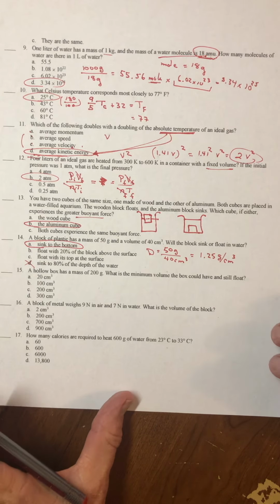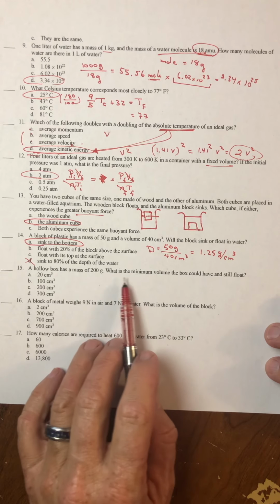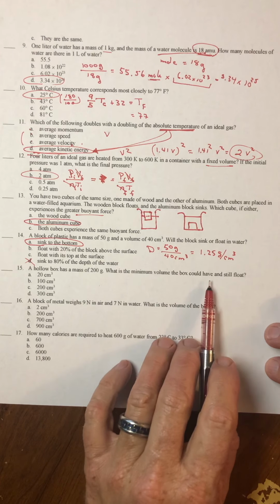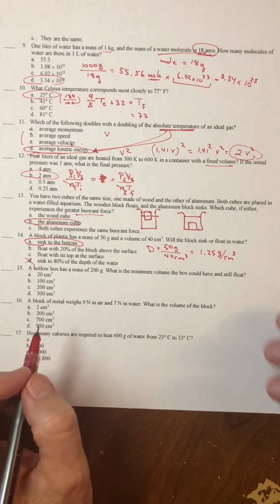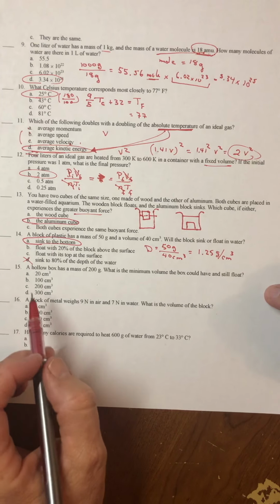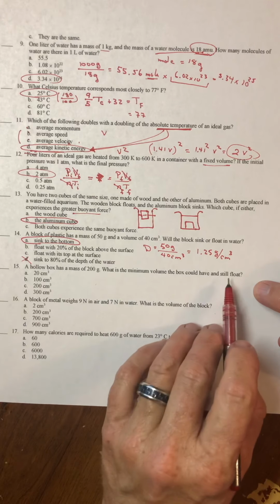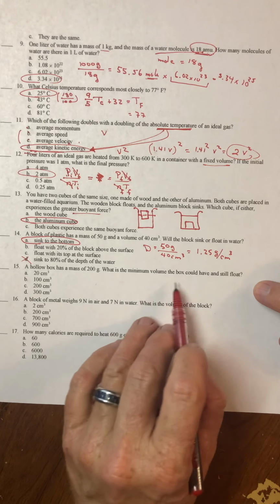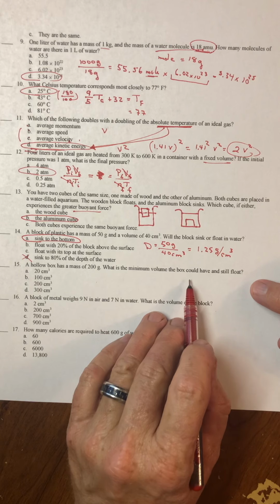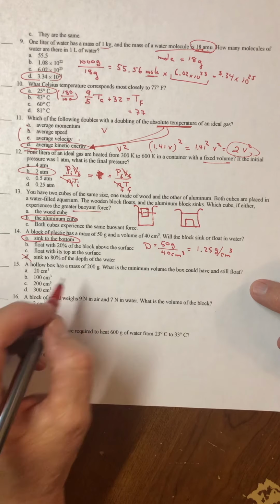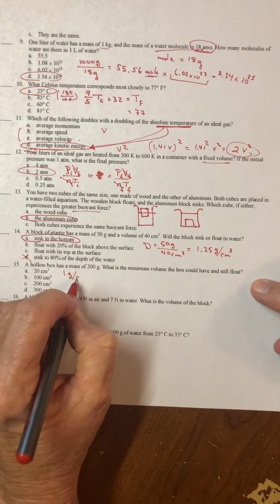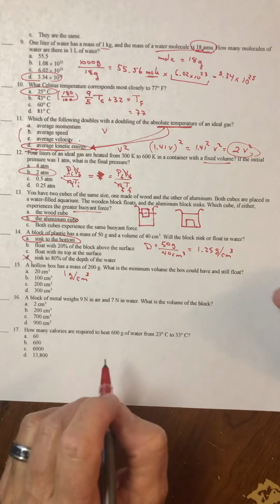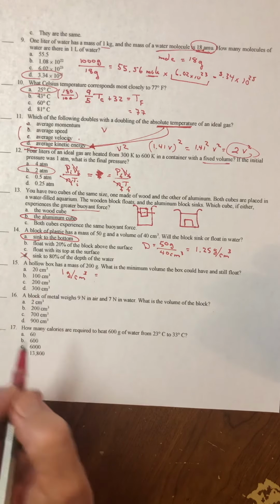Okay, here we have a hollow box, has a mass of 200 grams. What is the minimum volume the box could have and still float? Now, as I read this, I realize it probably should say float in water. And so we're comparing it to a density of 1 gram per cubic centimeter.